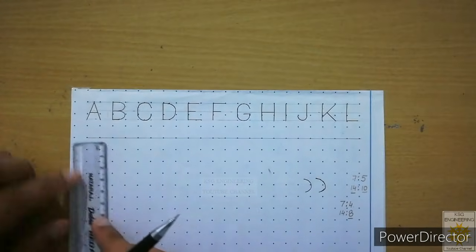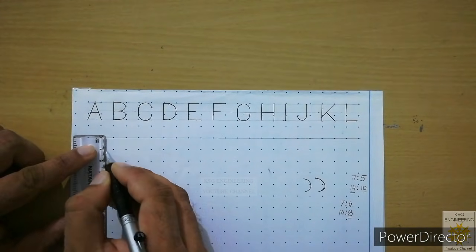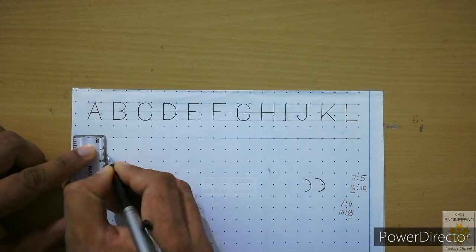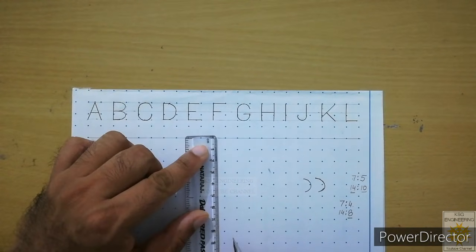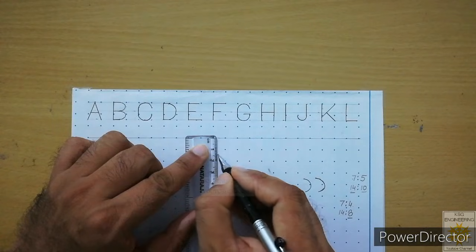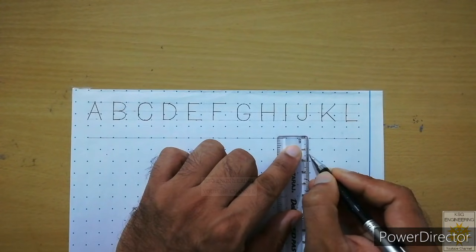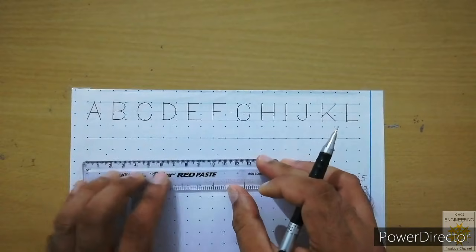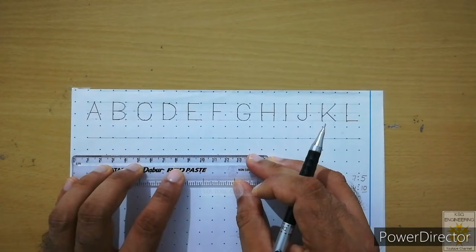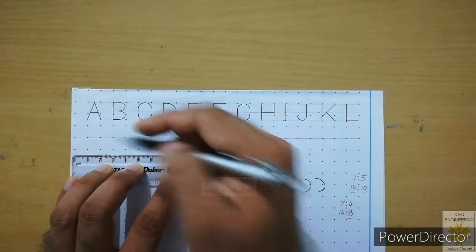So again I will measure 14 millimeters. So let me measure 14 millimeters from here. This is 15. 14 will be somewhere over here. Then again measure 14 millimeters. Then let me mark one more time somewhere over here, 14 millimeters. Then let us join these 2 points with the help of scale and draw another thin line.